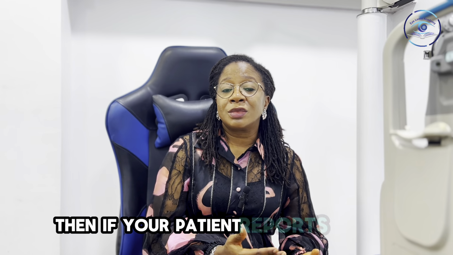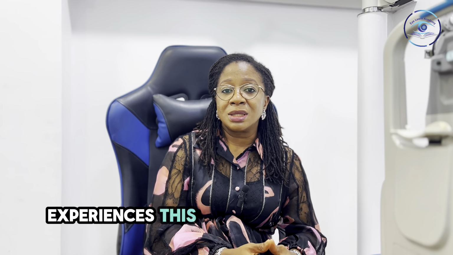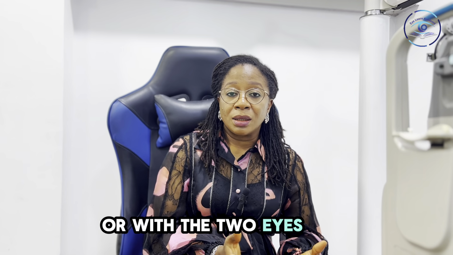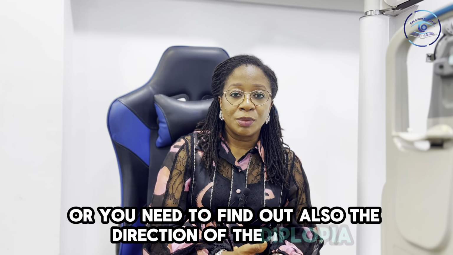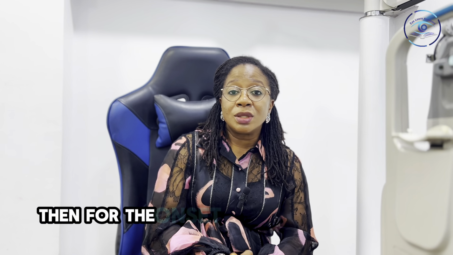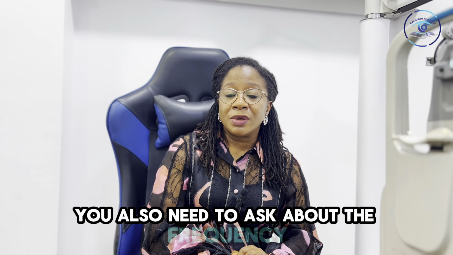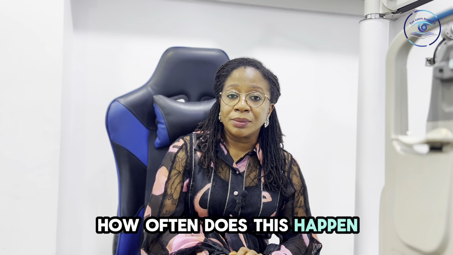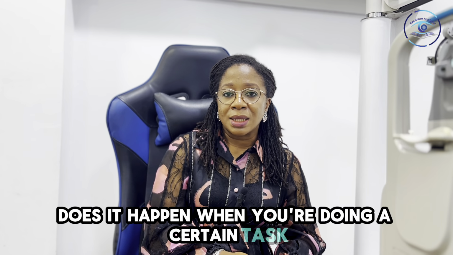Then if a patient reports diplopia, you need to find out if your patient experiences this diplopia with one eye closed or with the two eyes open, or you need to find out also the direction of the diplopia. Then for the onset, here you'll find out when it started. We also need to ask about the frequency. How often does this happen? Does this happen regularly? Does it happen occasionally? Does it happen when you're doing a certain task?